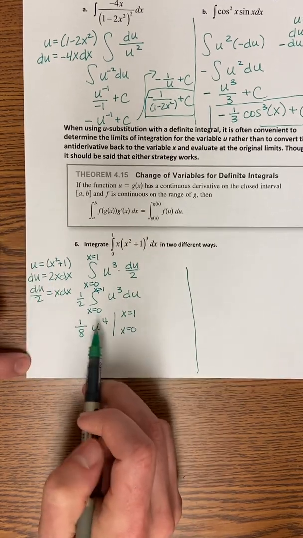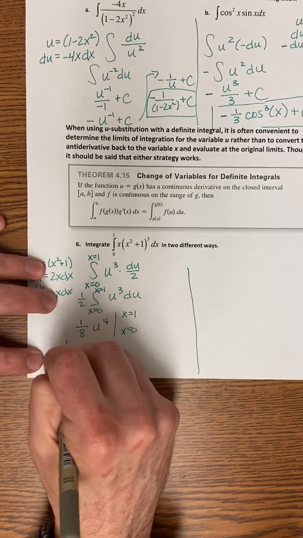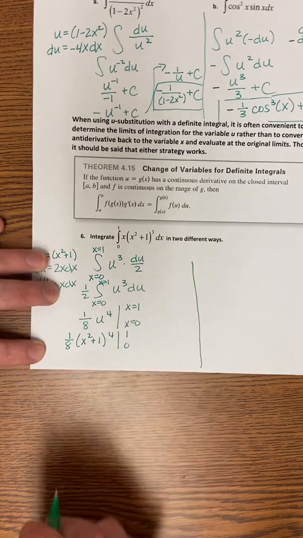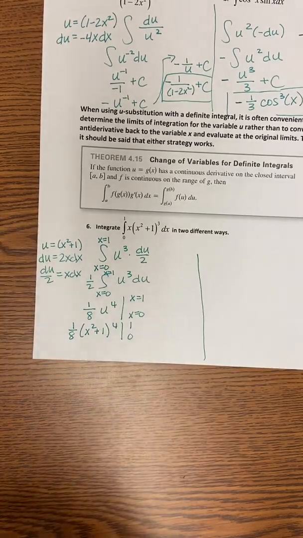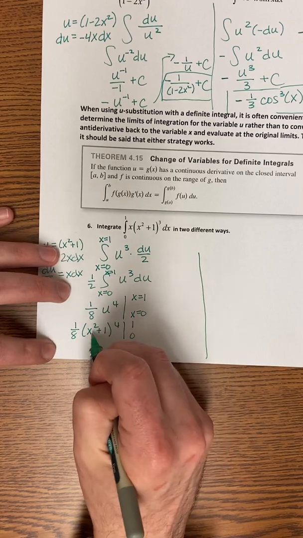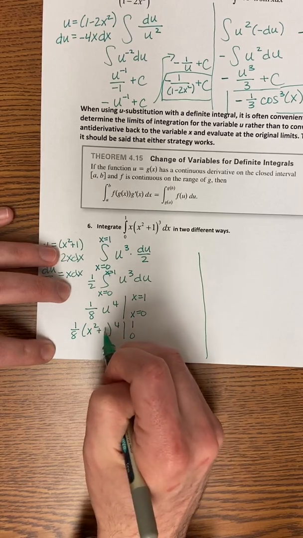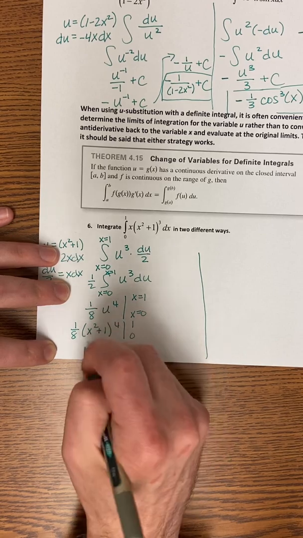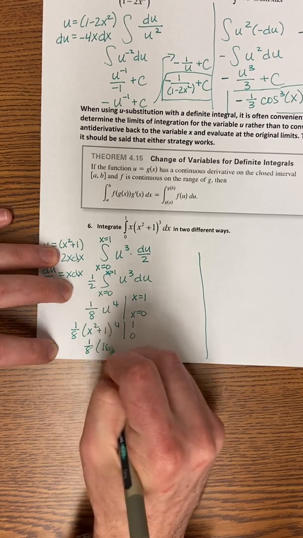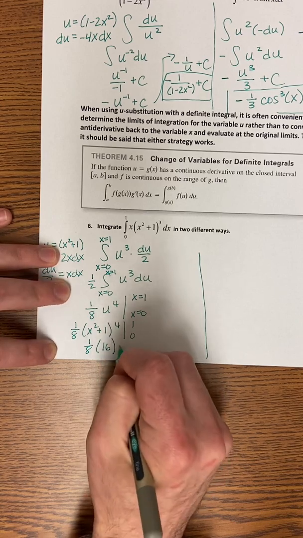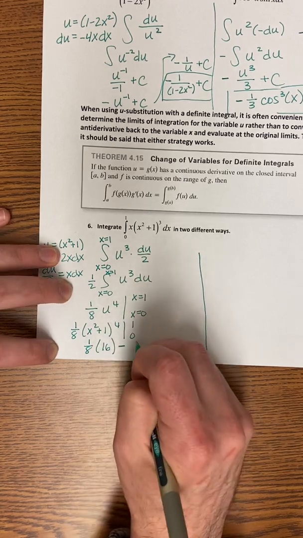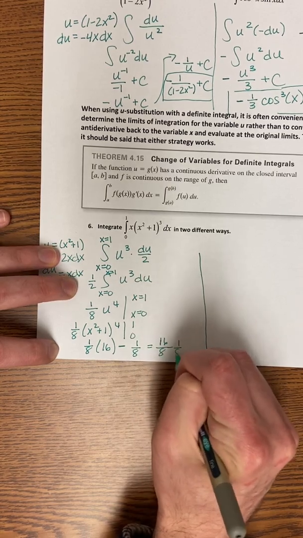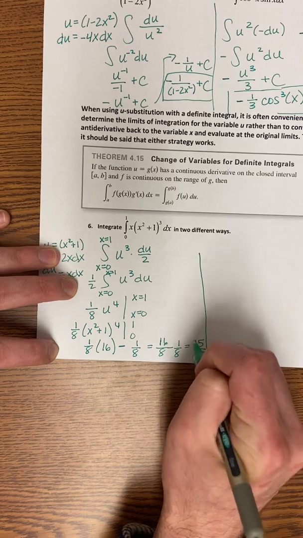And by that I mean I take my u back to x. So this is 1/8 times x squared plus 1 to the 4th, evaluated from 0 to 1, and now I can just plug in 1 and 0 respectively. 1 squared is 1, plus 1 is 2. 2 to the 4th is 16, so this will be 1/8 times 16 minus, when I plug in 0 I get 1 to the 4th, so minus 1/8. So this would be 16/8 minus 1/8, which is 15/8.